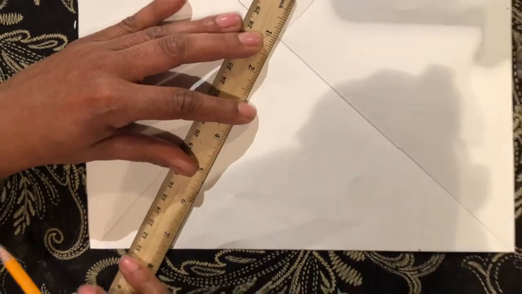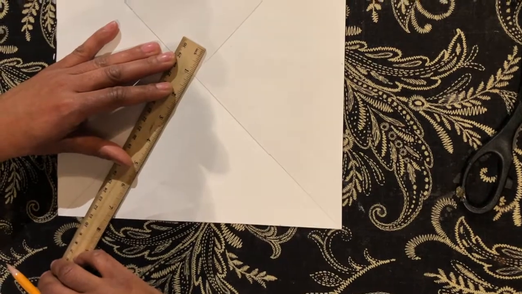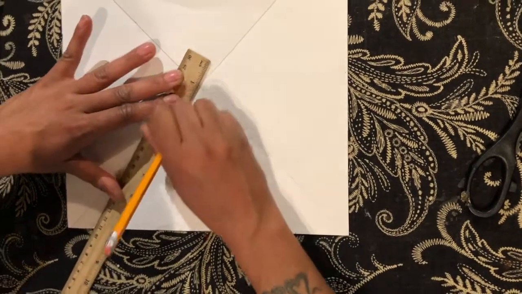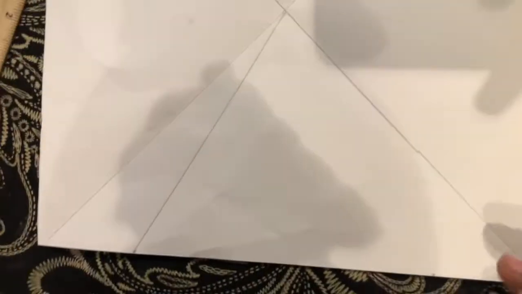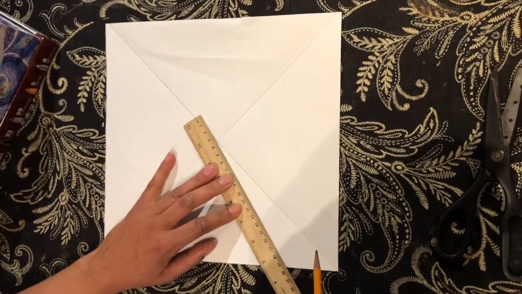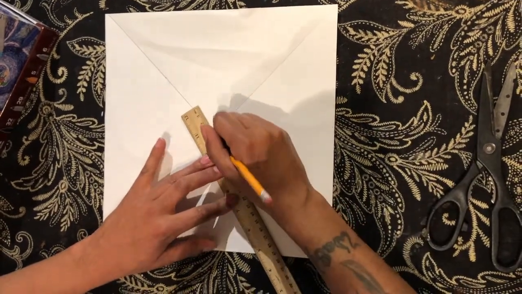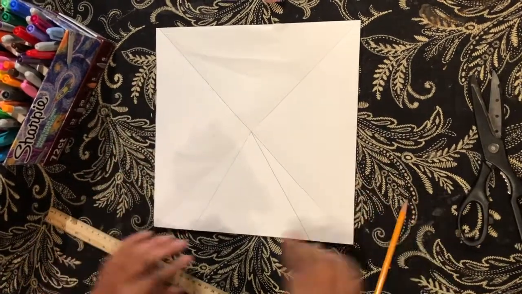Here we go. Oh my God, look how long it's taking me to line things up, you guys. Okay, so there's one line from there to there. Now I need to go from here to here. Wow, now we have this. It's looking like this. It's looking really good, right?